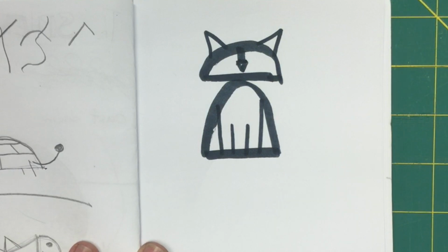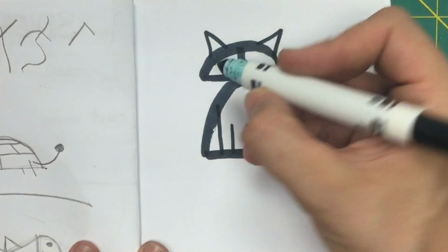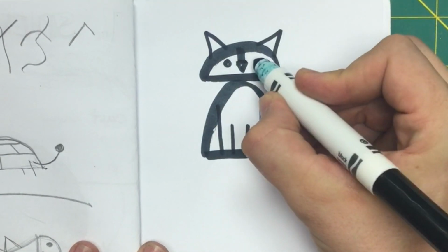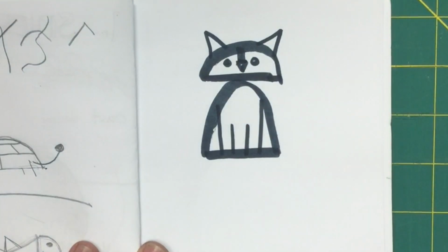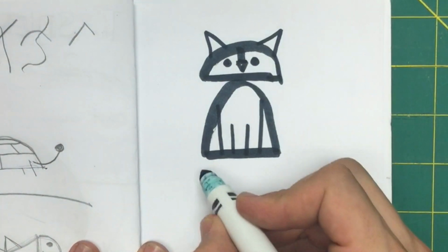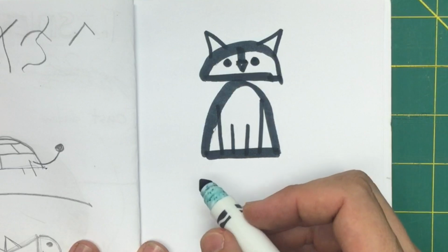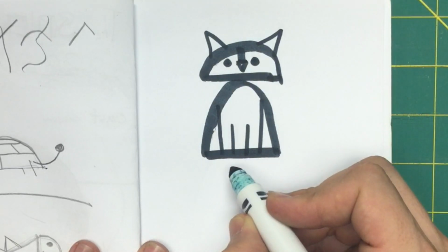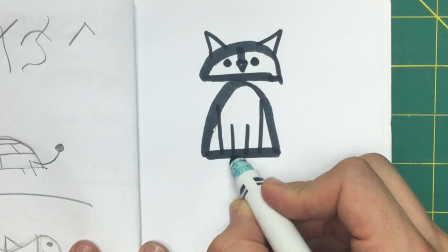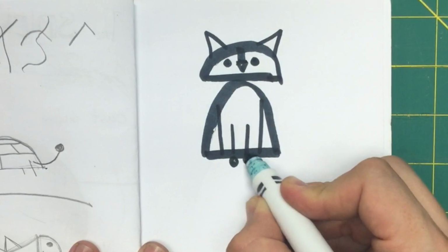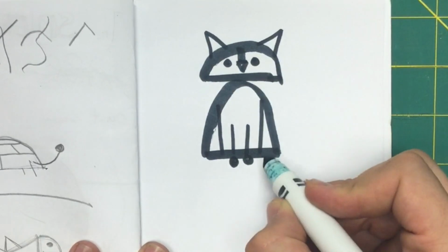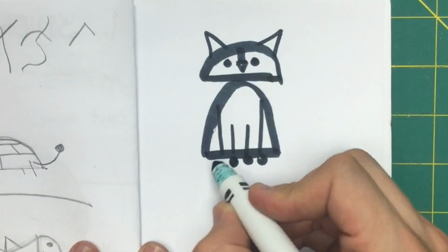For the eyes, we can use some dots. 1, 2 dots up on the face. And let's make dots for the feet of this cat. We should have 1 dot here, 2, 3, and 4.